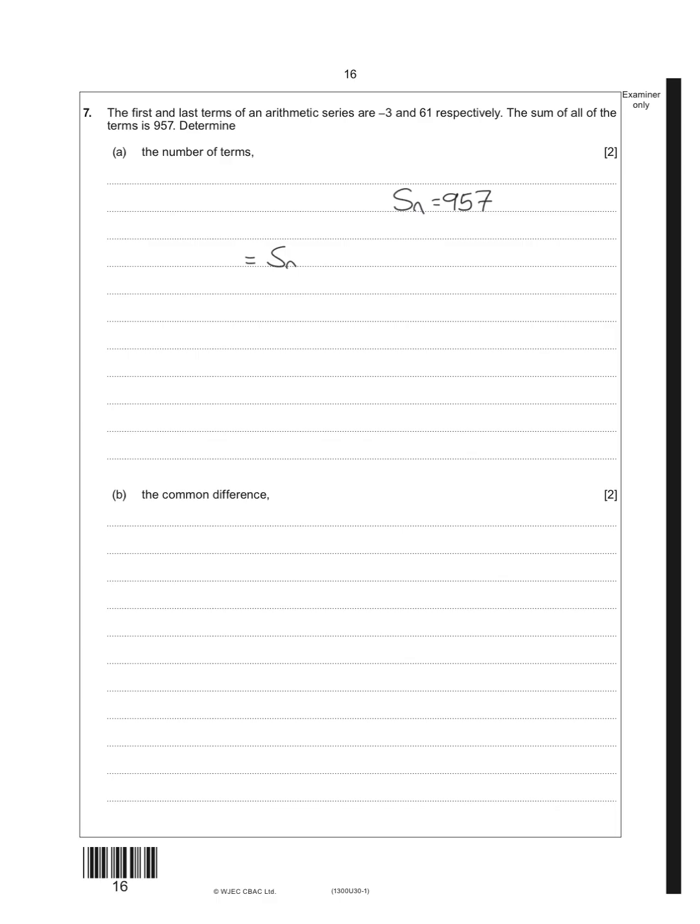We know a is -3, we know L is 61, and we know the 2, and we also know the sum, 957. So the average of -3 and 61, I believe, is 29. And so we've got 29 lots of n equals 957. And when you do that division, 957 over 29, you get the answer of 33. Lovely.